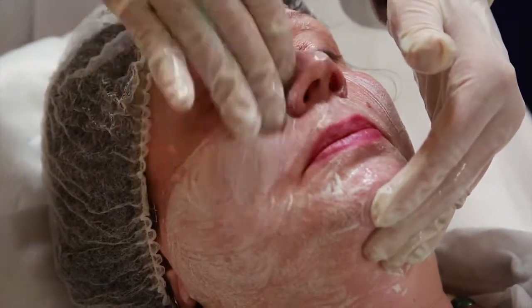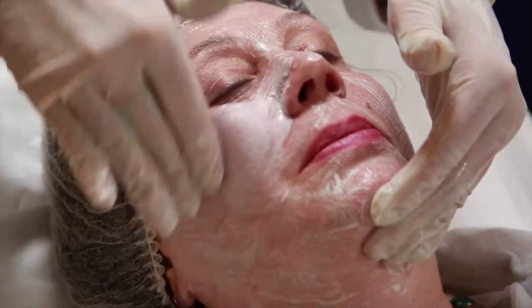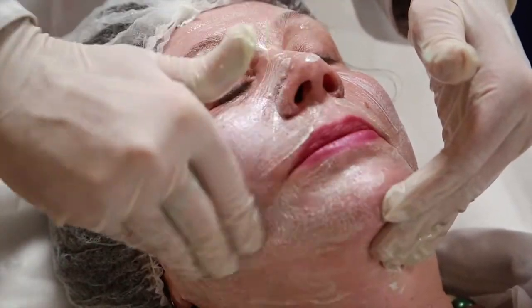After doing the initial cleanse, we're going to perform a skin analysis on her face, following the 7 points that are in the workbook.